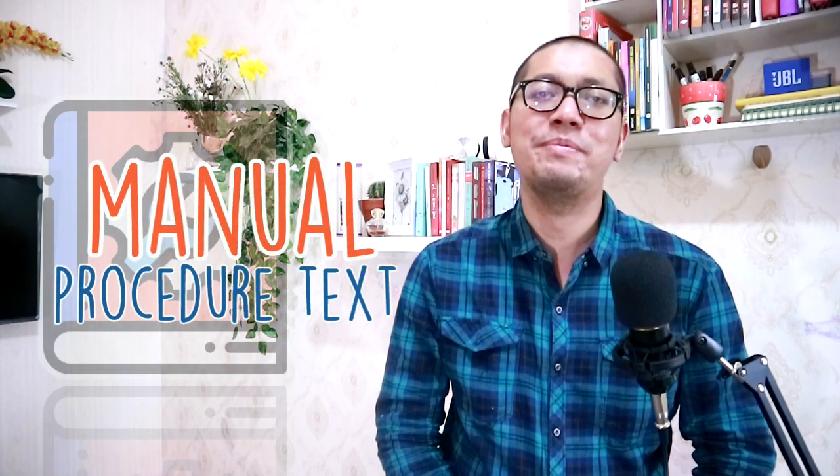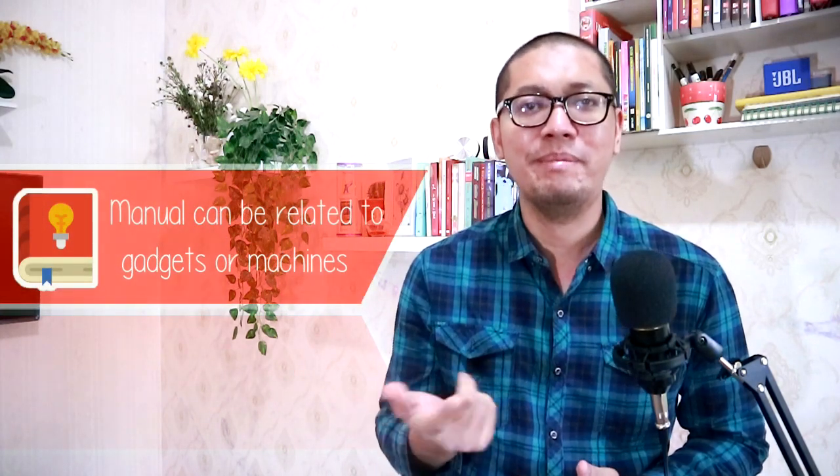Manual is a kind of procedure text that you need to follow in order to operate something correctly. This something can be in the form of gadget, machine, or maybe the cooking utensils. Usually, you can find the manual inside the package of some machines found in your house. For example, the rice cooker, the washing machine, the vacuum cleaner, or maybe the printer.